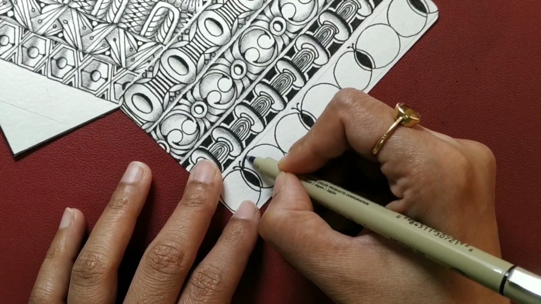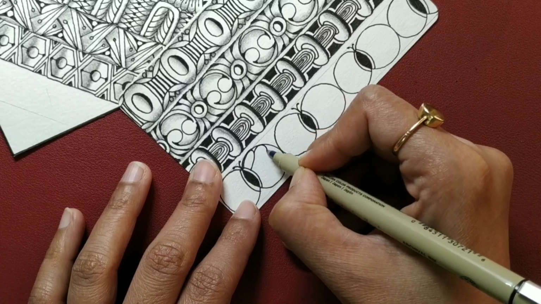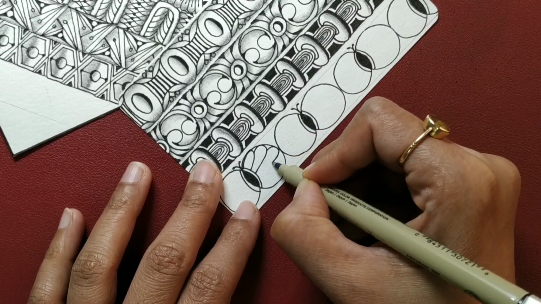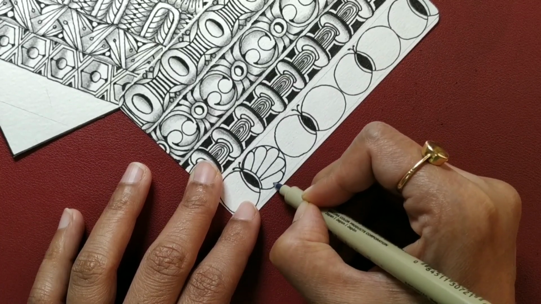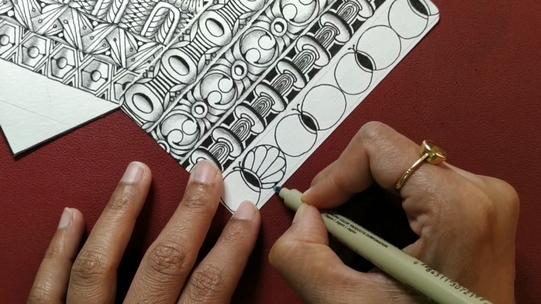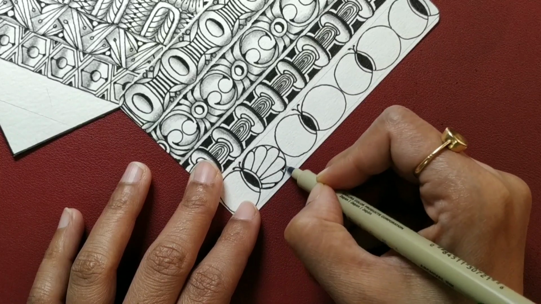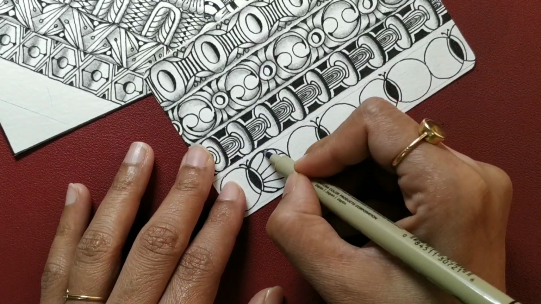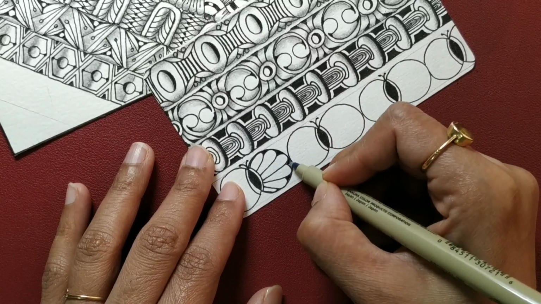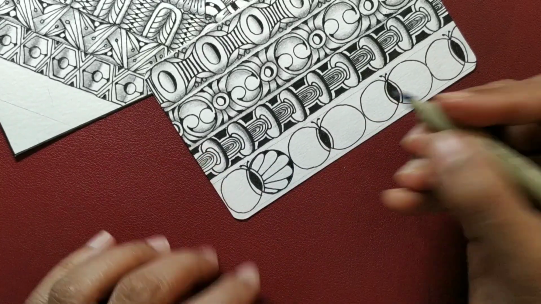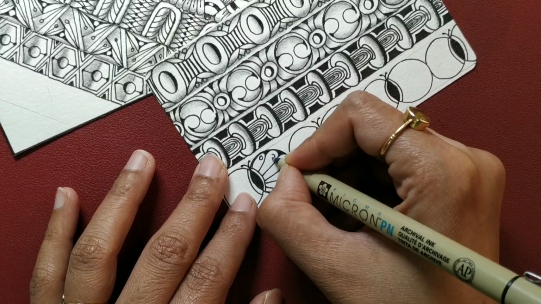And then I'm just going to convert this into a butterfly. Yeah, add some orbs at the end.